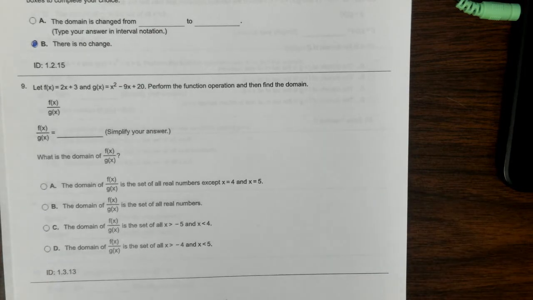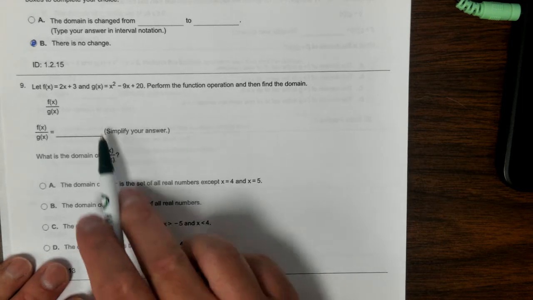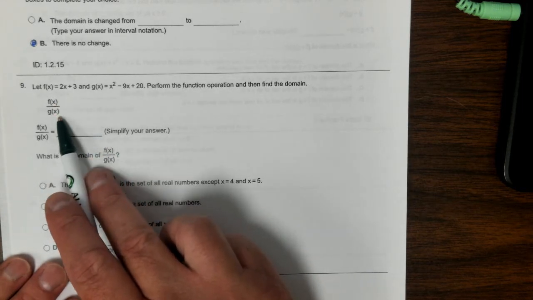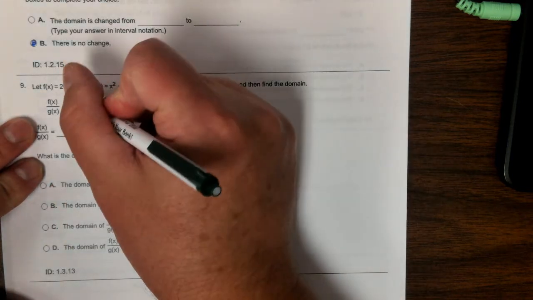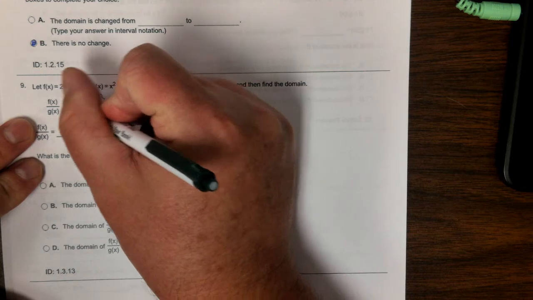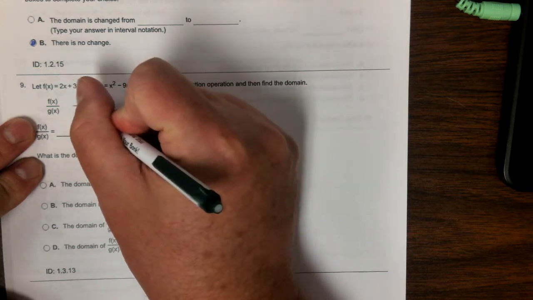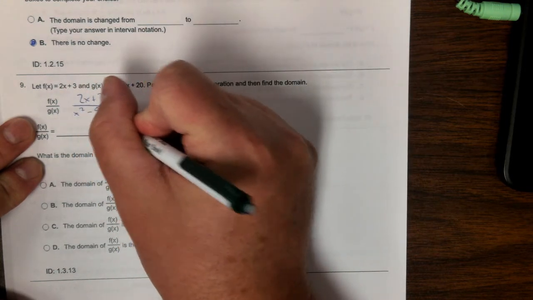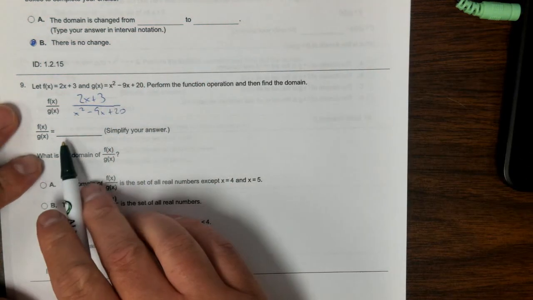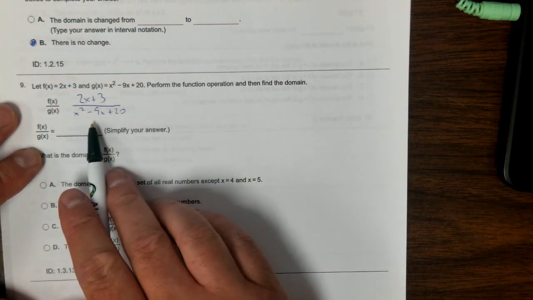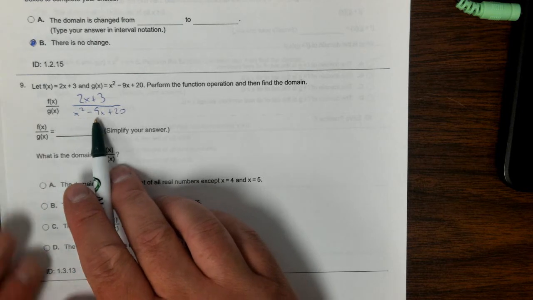Okay, so now number 9, you have these two functions, f of x and g of x, you're dividing them, and so you have 2x plus 3 over x squared minus 9x plus 20. So what we need to double check is if that could be factored.